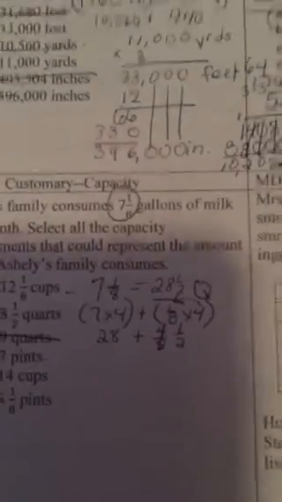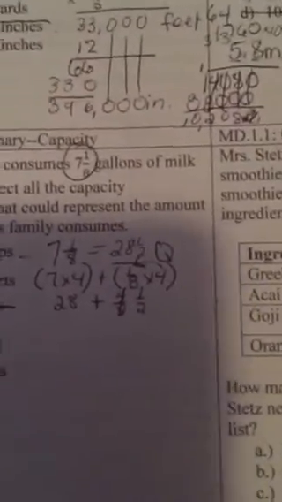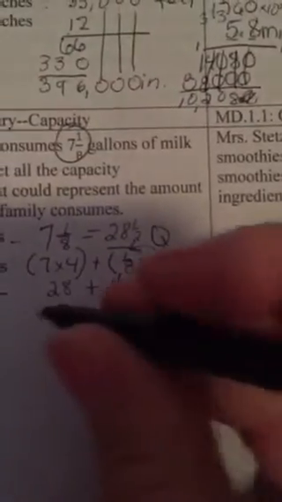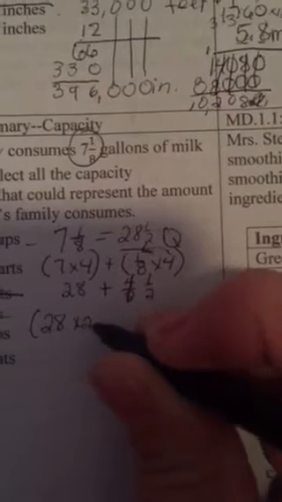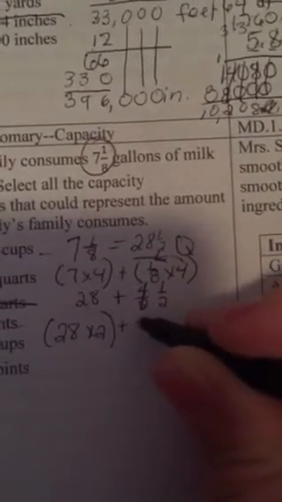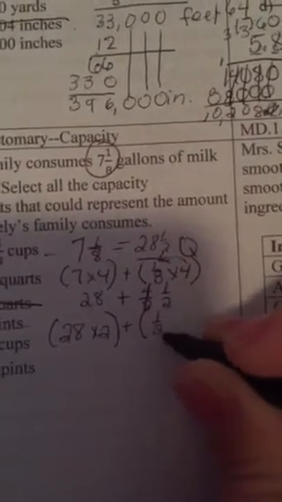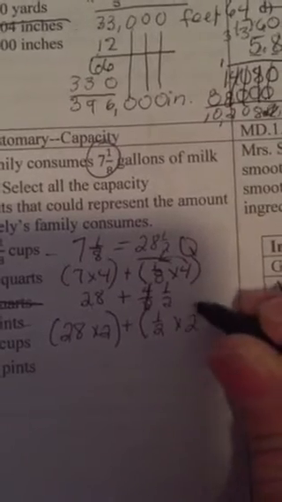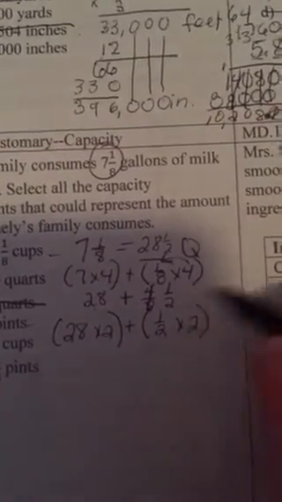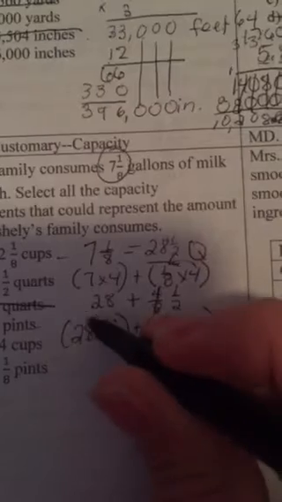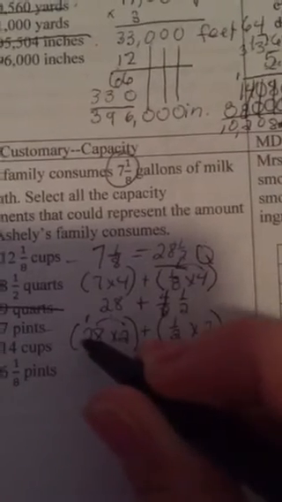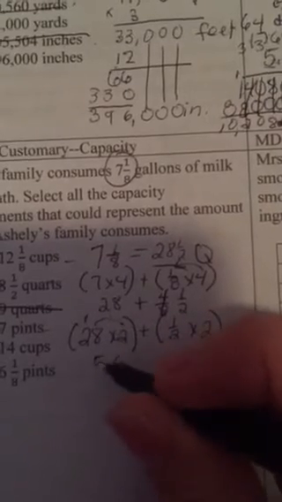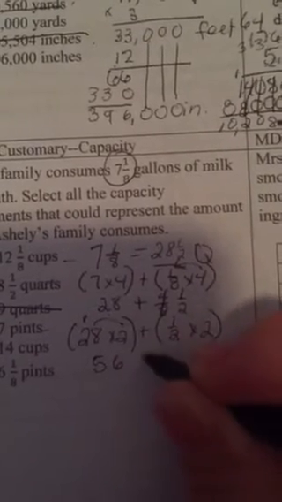So you go one step up on your reference sheet and you will be at pints, which is telling you to multiply by 2. So I'm going to take the 28 quarts and multiply it by 2 pints in each. And I'm going to take my 1/2 quart and multiply it by 2 pints in each. So 28 times 2, I know that 2 times 8 is 16, and regroup my 1. 2 times 2 is 4, plus 1 more is 5, so I get 56 for that piece of it.